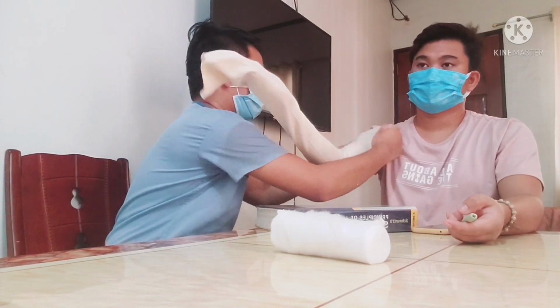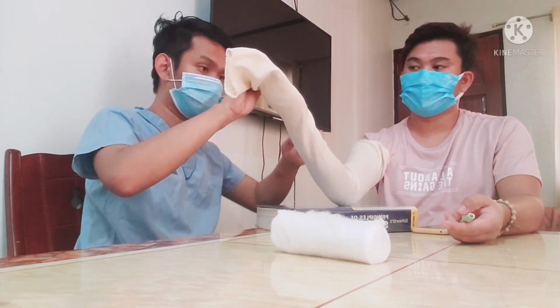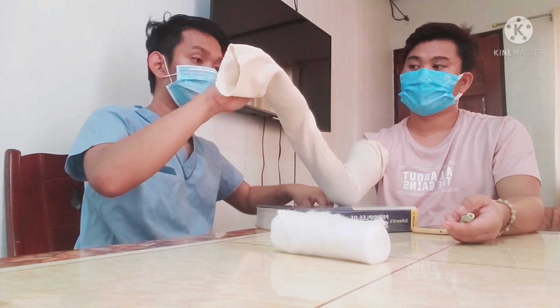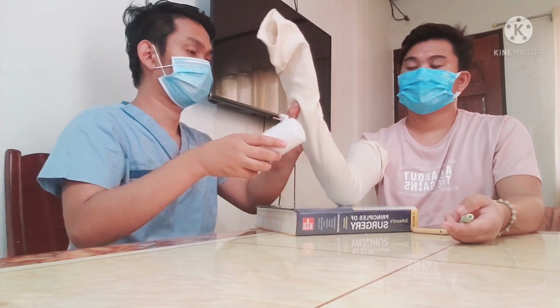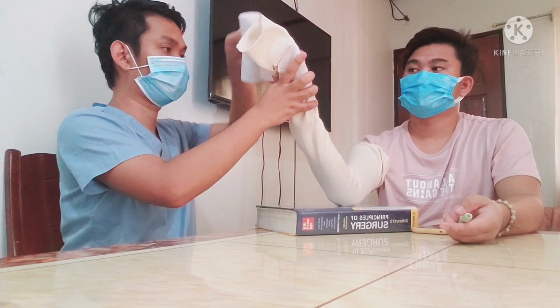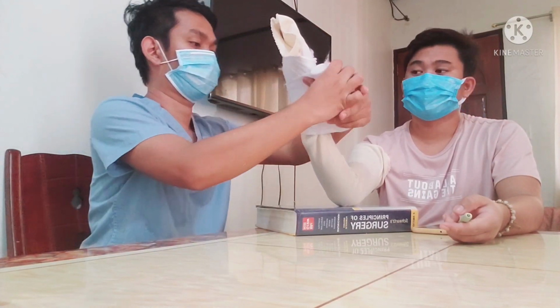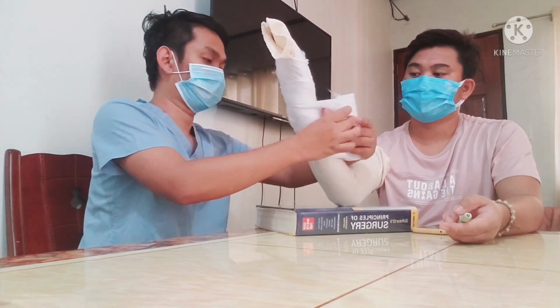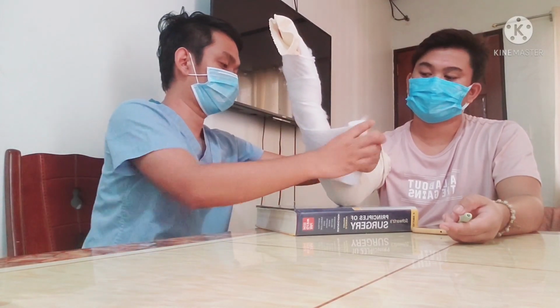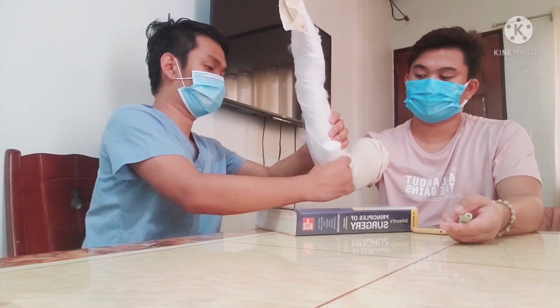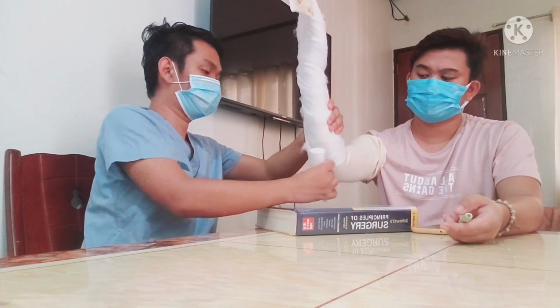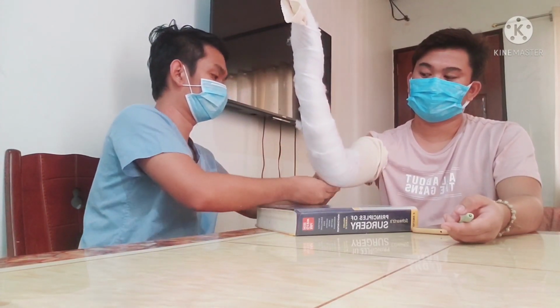Measure the adequate length of stockinette needed. The stockinette should be at least 2 to 3 inches distal to the tip of the middle finger up to the level of the shoulder area. For the application of the wadding sheet, again we will make a small hole for the thumb and we will start from the wrist going proximally to the arm. There should be 50% overlap of the wadding sheet. Make sure that you have enough wadding sheet in the elbow area to prevent pressure sores.